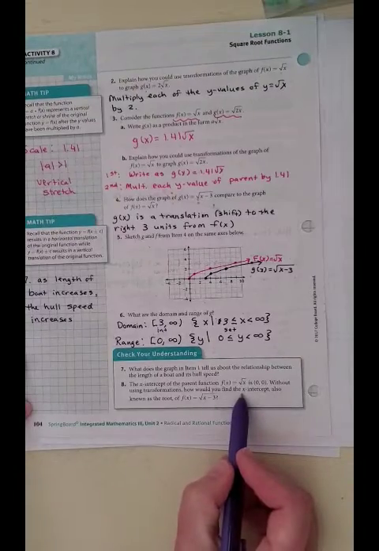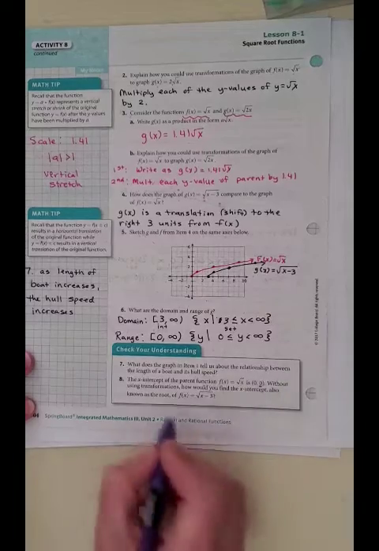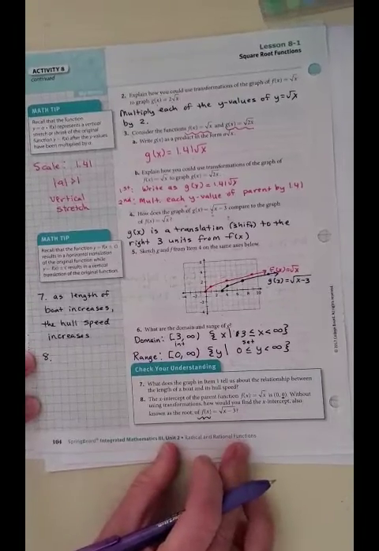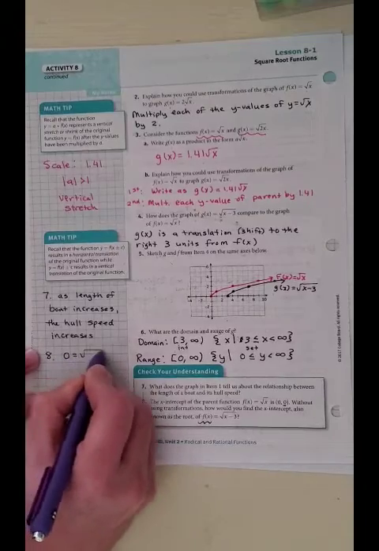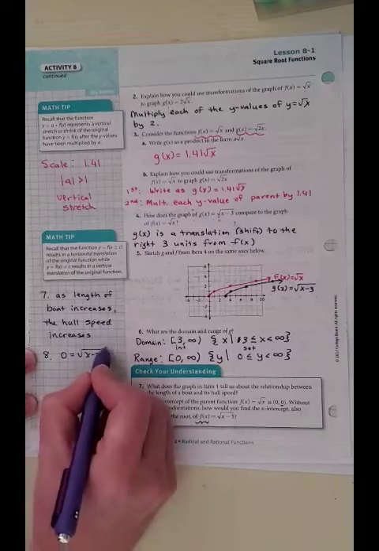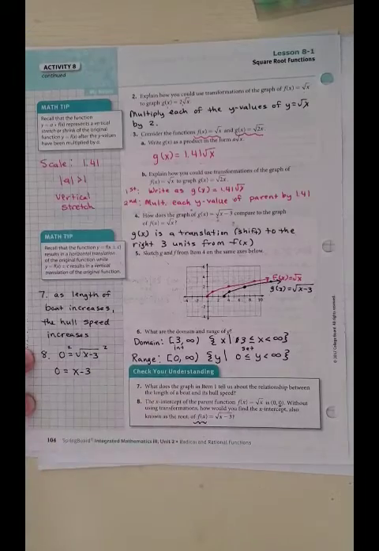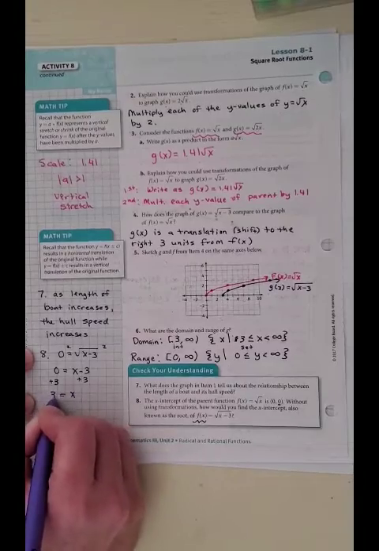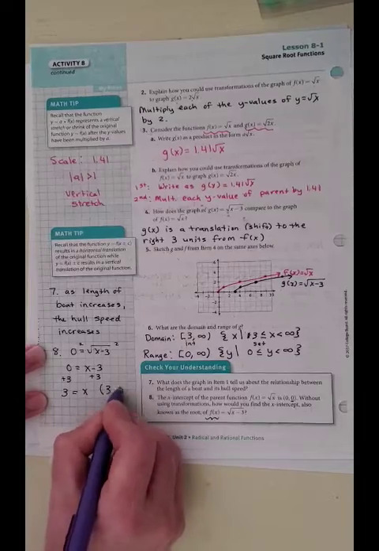So they want to know the x-intercept. Remember that the x-intercept is where y equals 0. So here's my y value. I would substitute in 0 for my y value and solve for x. So I would square both sides. 0 equals x minus 3. I would add 3 to both sides, and I get x equals 3. And so my x-intercept is the point 3 for x, 0 for y.